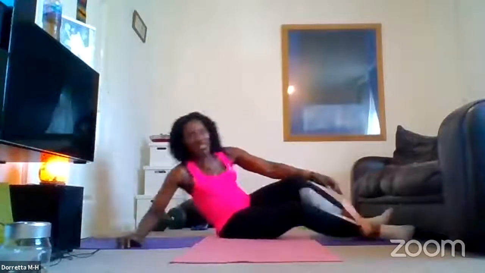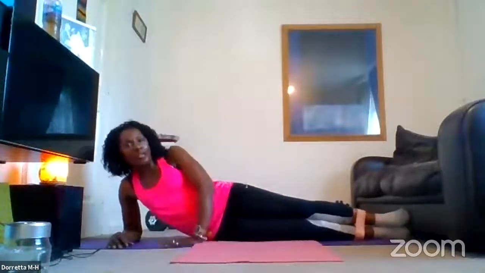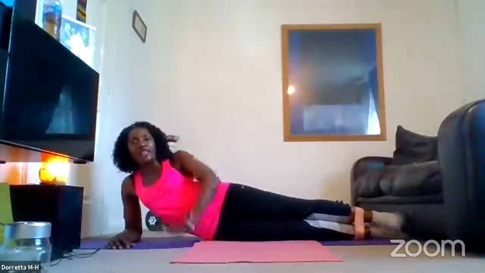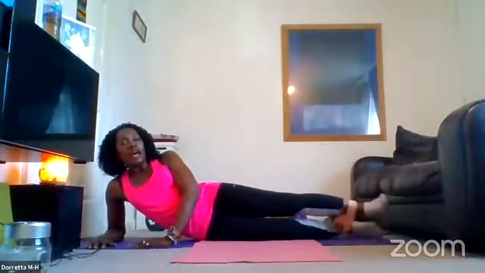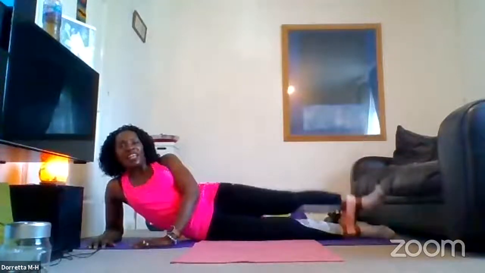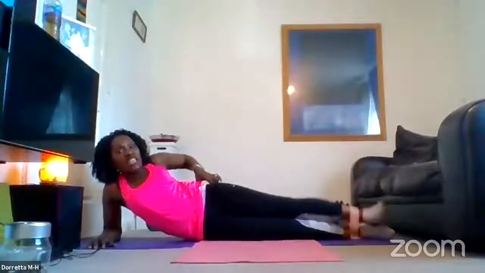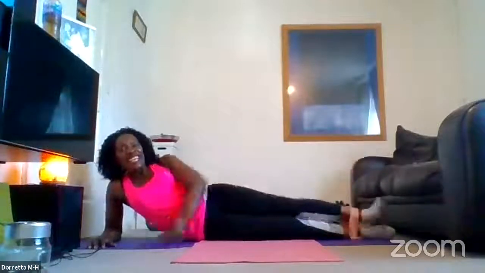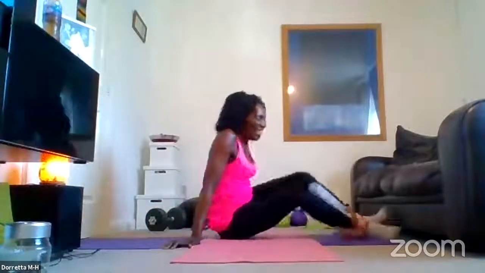One more. Come on, we can do this. Onto the side. Remember, we're not leaning forward. We stay on the side of the hip. The supporting hand is here. Elbow under the shoulder. And let's lift. 1, 2, 3, 4. Working the side. 5, 6, 7, 8, 9, 10. And relax. Well done. Good.